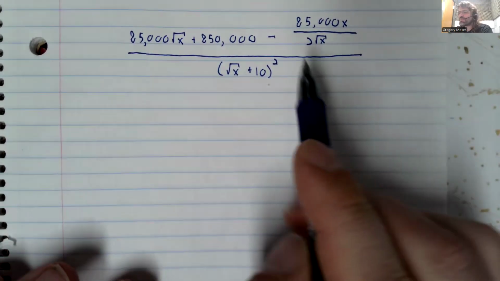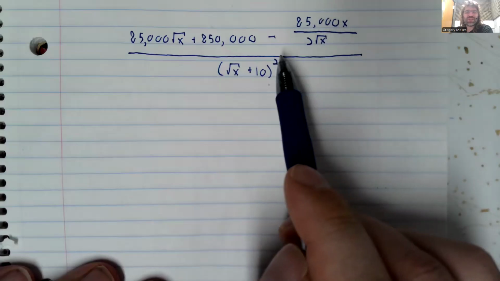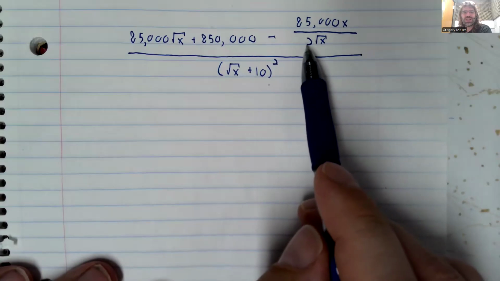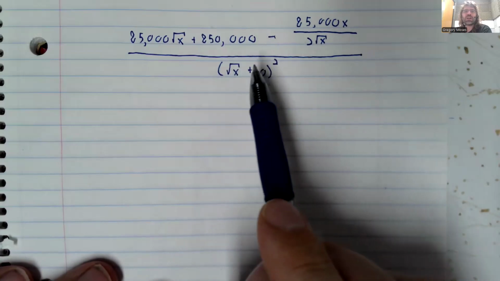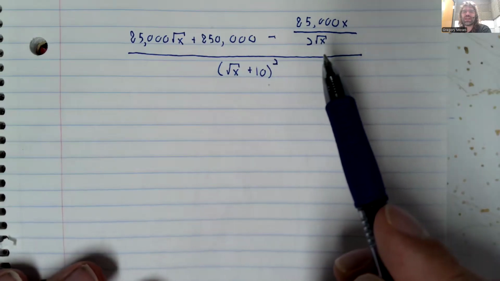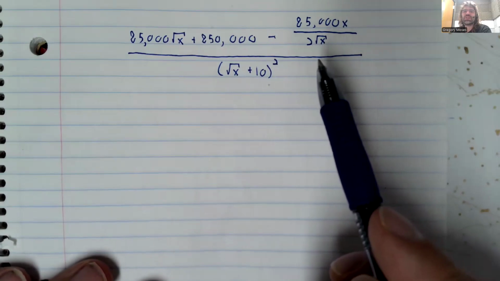Well, in the top, this is abhorrent, having a fraction with a fraction up here. Let's multiply top and bottom by 2 times the square root of x. Maybe I won't.